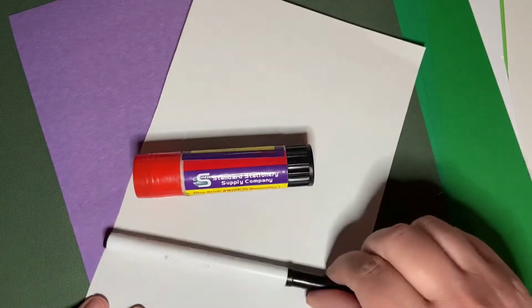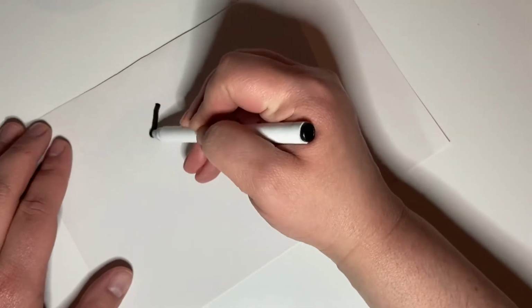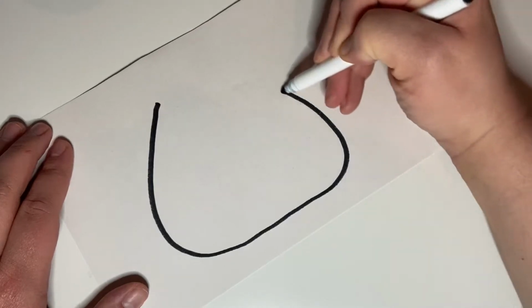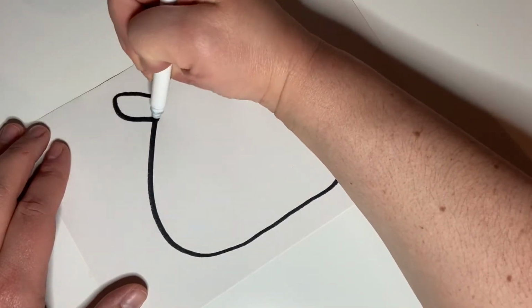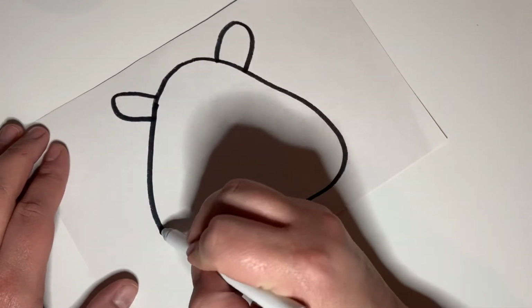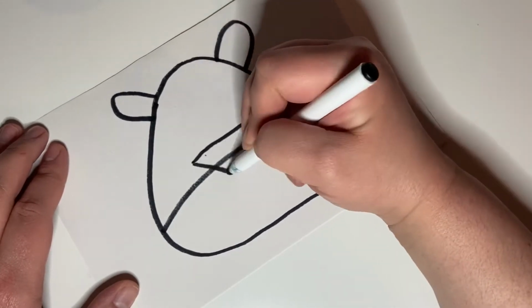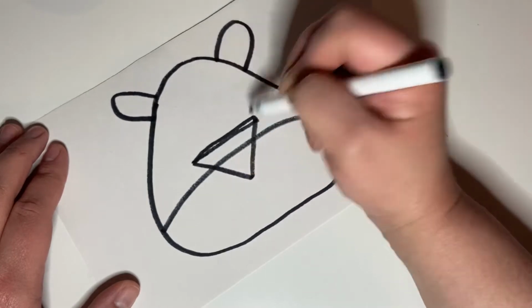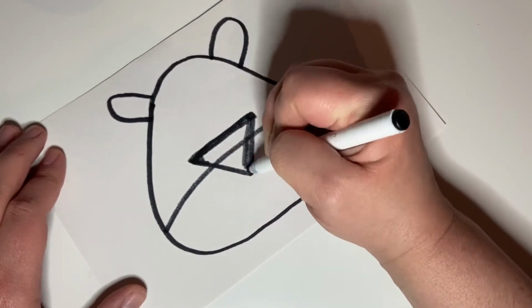First, gather all your materials. The first thing you'll need is your white piece of paper and a black marker. We're going to draw the tiger. So we're going to draw a shape that kind of looks like a triangle, but it's a little rounded. Then we're going to add some hill shapes for ears. Then we're going to draw a curved line across for the bottom of his mouth and a really large triangle for our tiger's nose. You're going to fill that in with black.